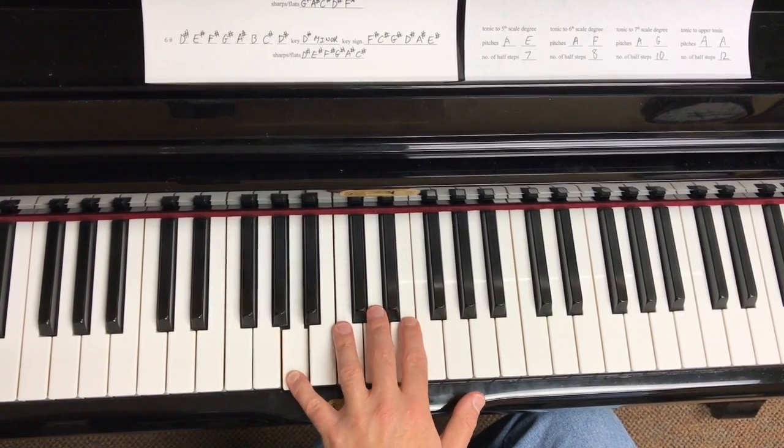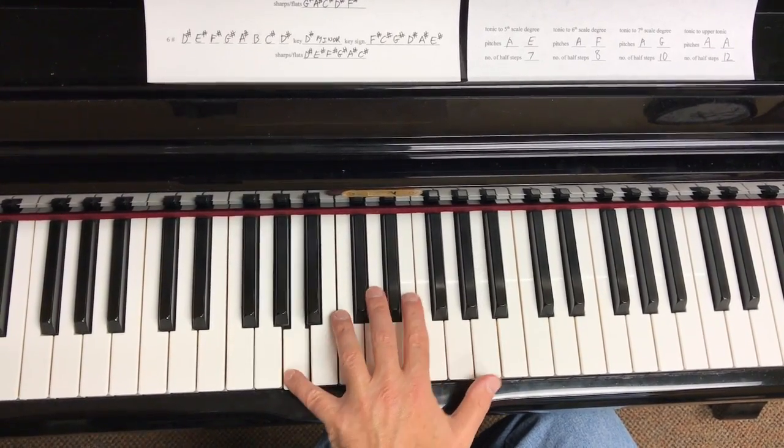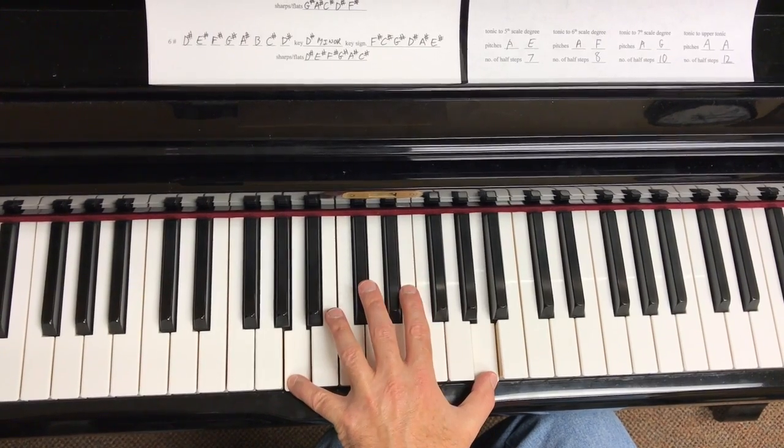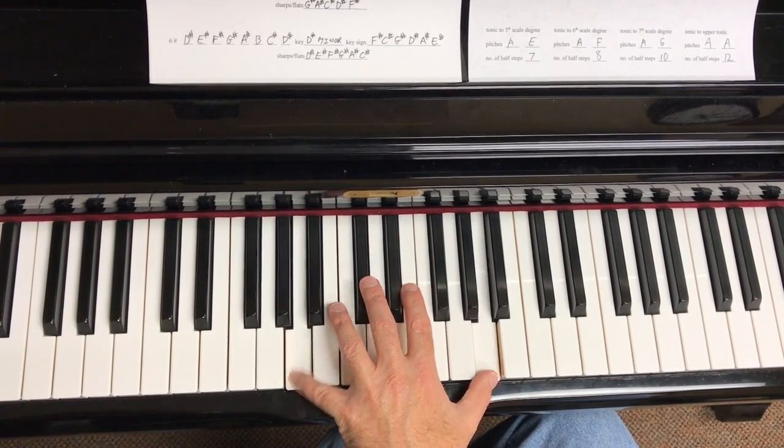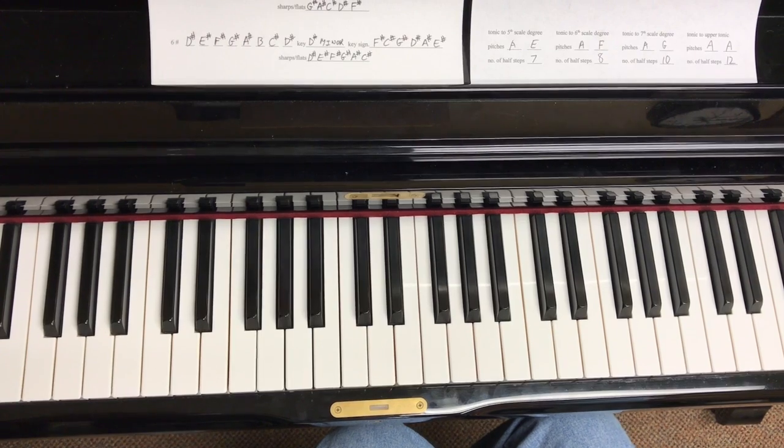A, 1, 1, 1. So do that for each key, and then you're done.